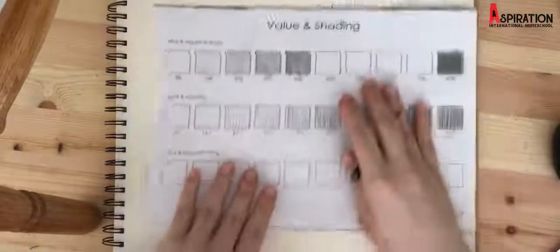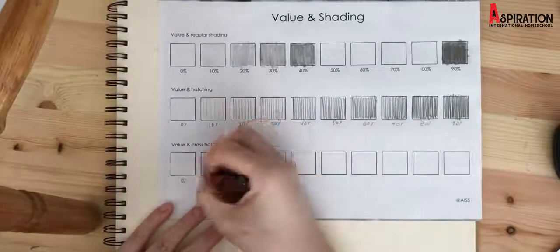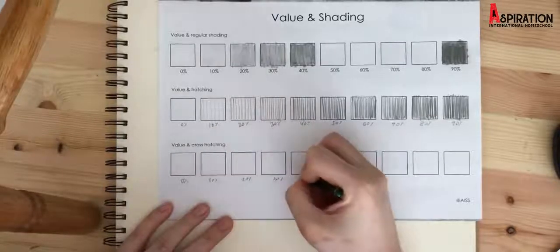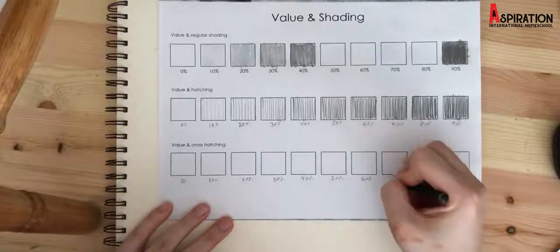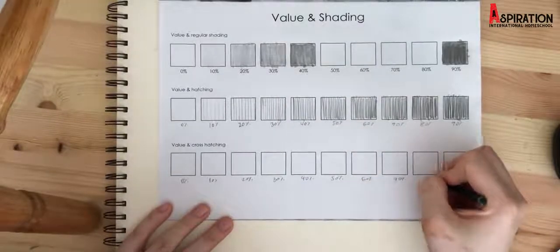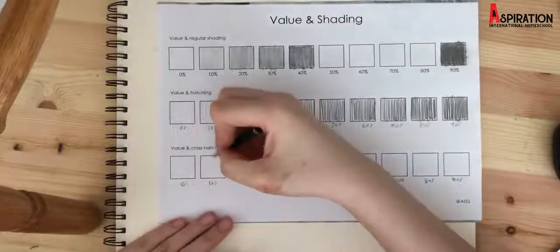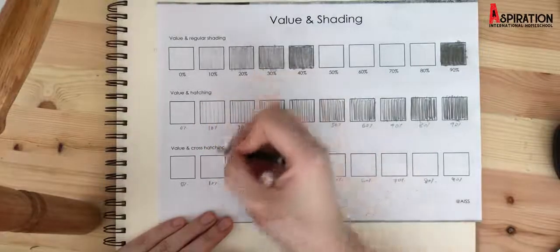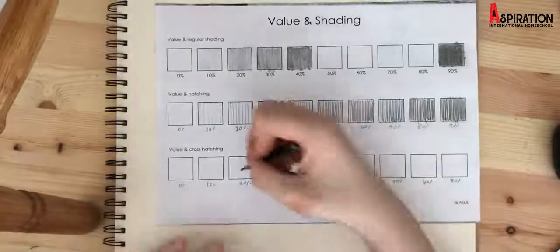When we do our cross-hatching here as well, remember to fill in the gap, guys. I will just do it here lightly so that you can see. Okay, the next thing we're going to do is cross-hatching. It's the same as hatching, so make sure the lines are very far apart, especially for the light ones.